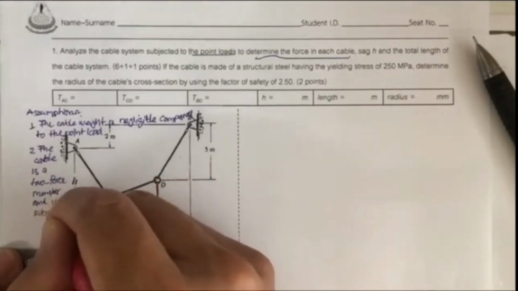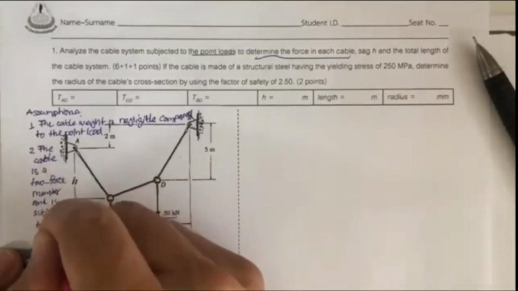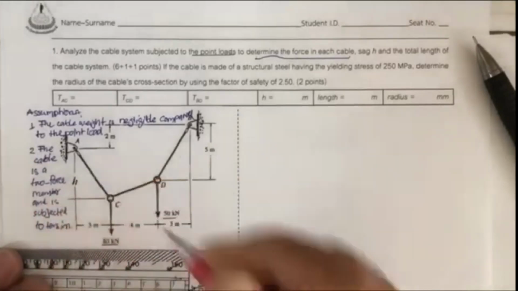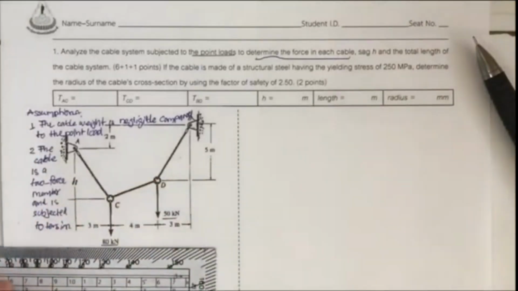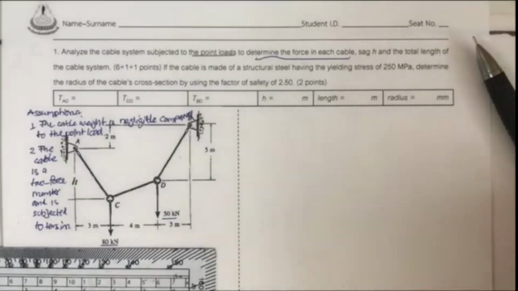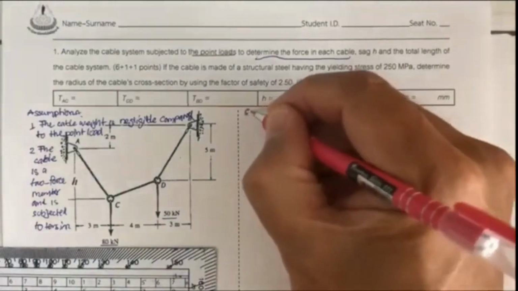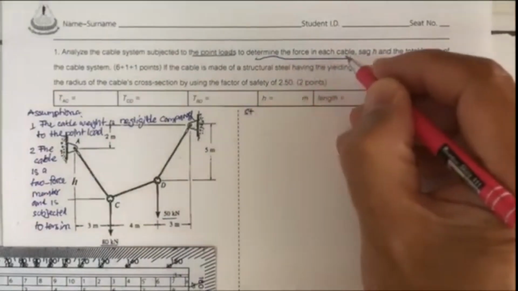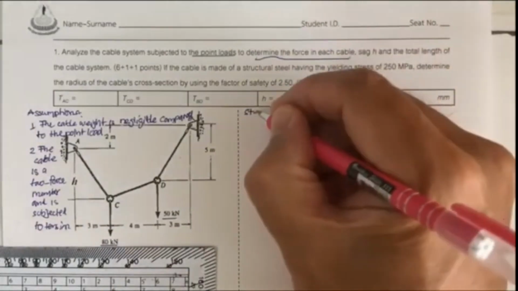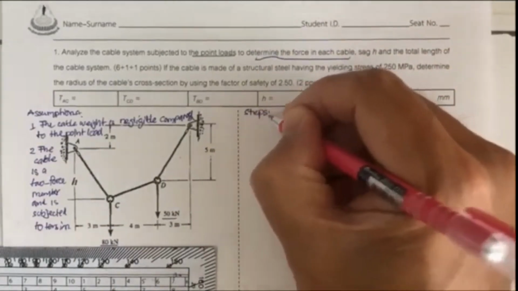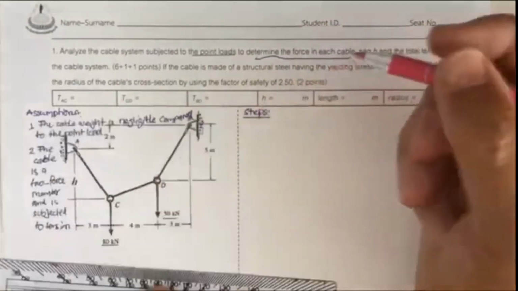Most of the cable is going to be subjected to tension. Cable cannot take the compression, due to the characteristic of the cable. And then what steps are we supposed to work through to determine the force in each cable? The calculation procedure must have the following steps.